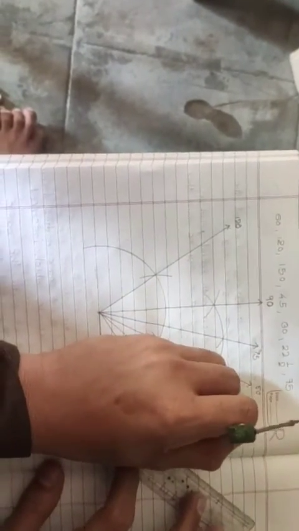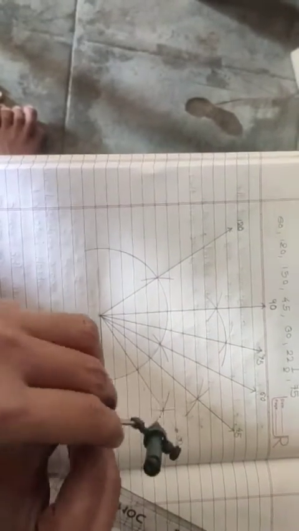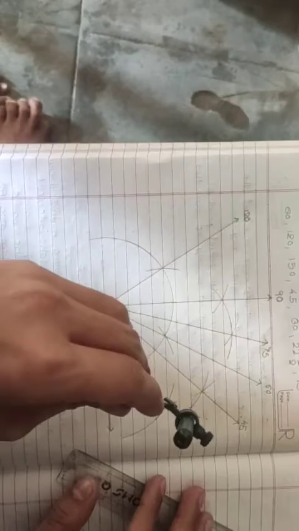Now if you bisect 30 and 0, you get the angle 15.